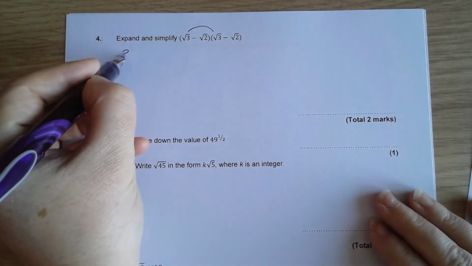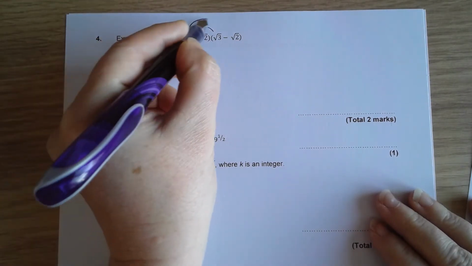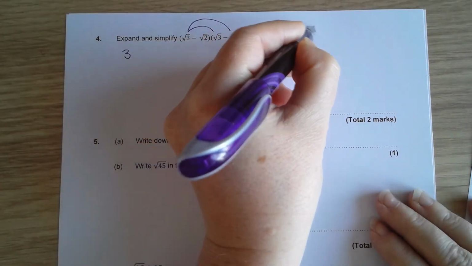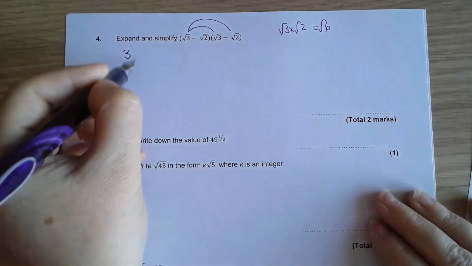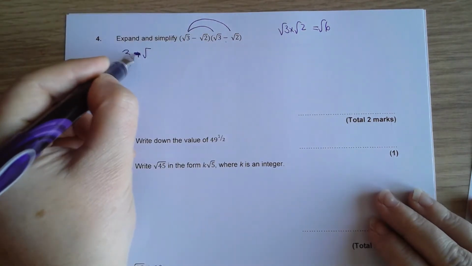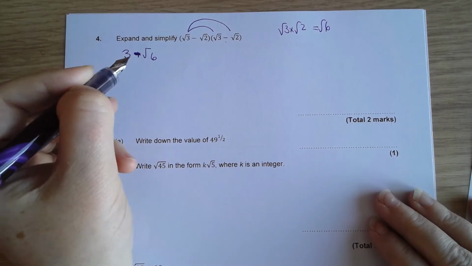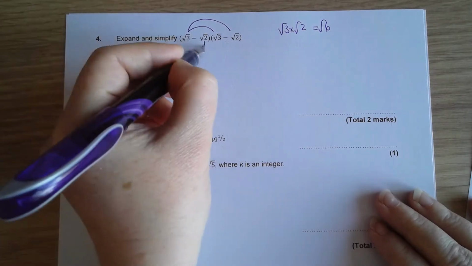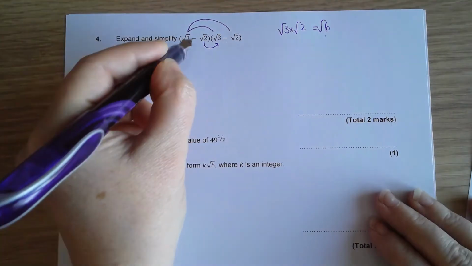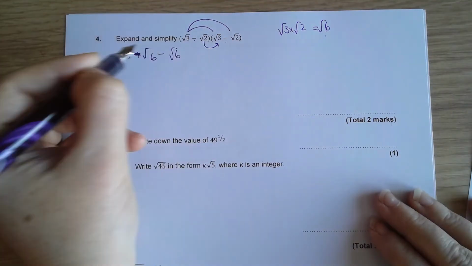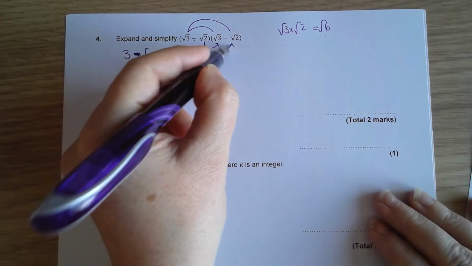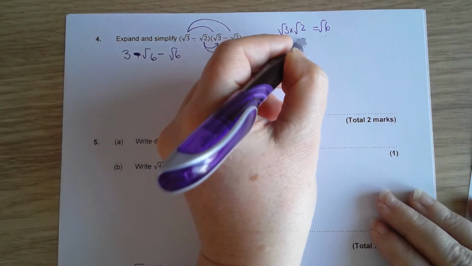Root 3 times root 3 is 3. Root 3 times root 2 is the same as root 6. This is a negative, so I must make sure I put that in. Now I'm going to do root 2 times root 3, which is root 6. Signs are different, so it must be a negative. And then I'm going to do root 2 times root 2, which is 2.